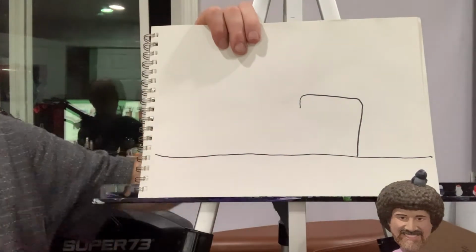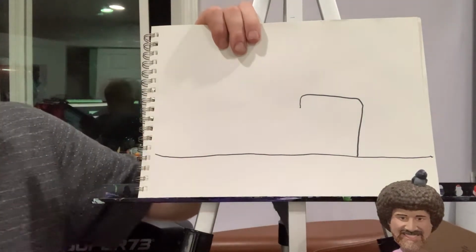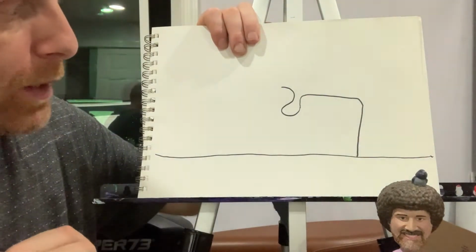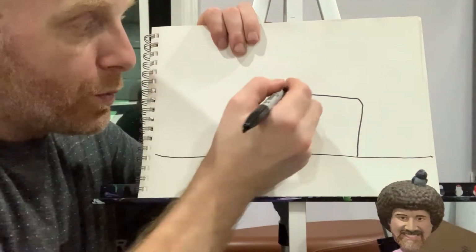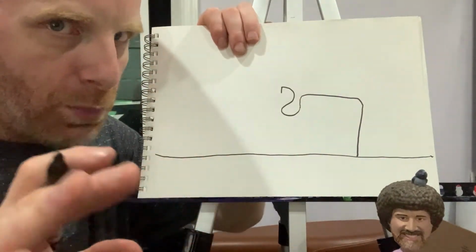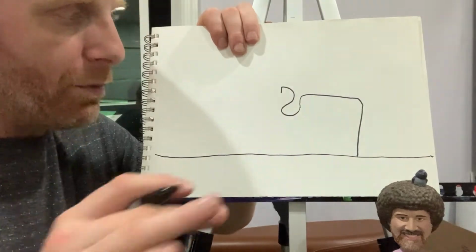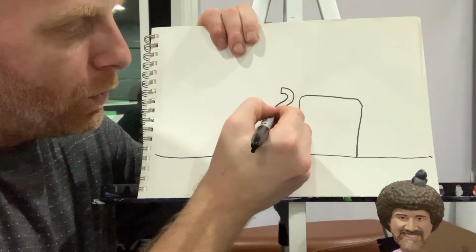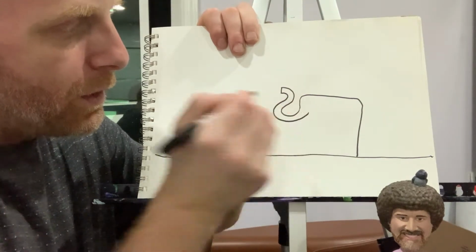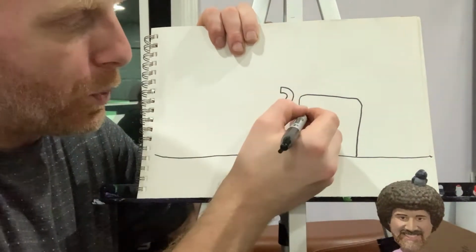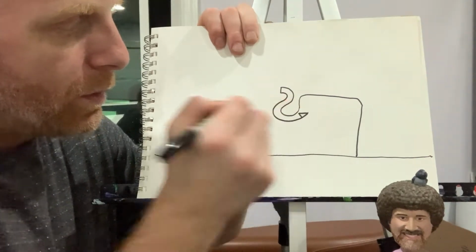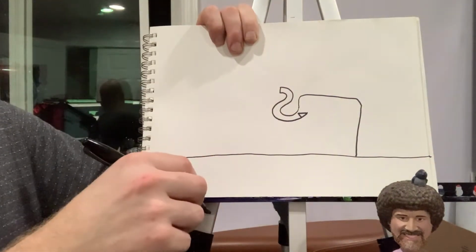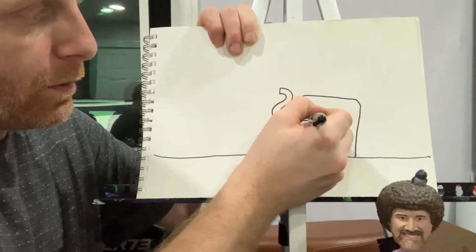Once the 7's made, you're going to start doing the trunk, which curls like a backwards S. Then you make a little straight line, and you can pause this whenever you want, guys, okay? Pause it whenever you need to. Straight line going down, and then I'm going to follow the trunk all the way back to here. At that point, I'm going to put a little triangle inside for the tusk. And then underneath the tusk, give him his little smile.